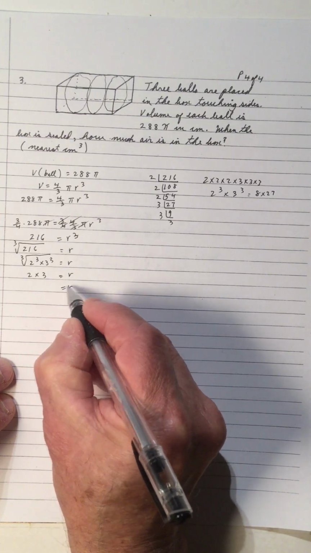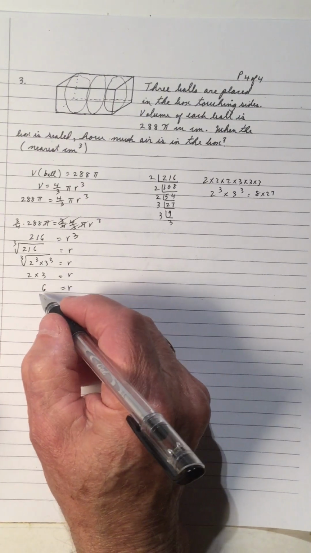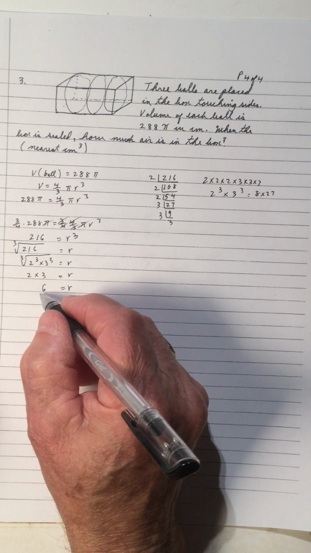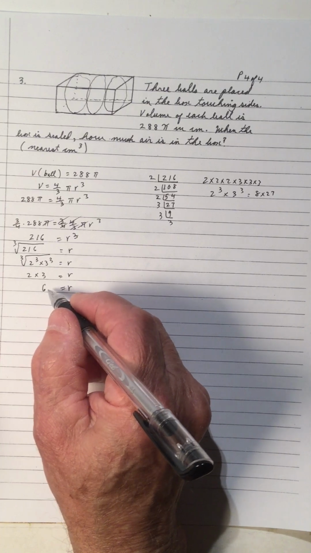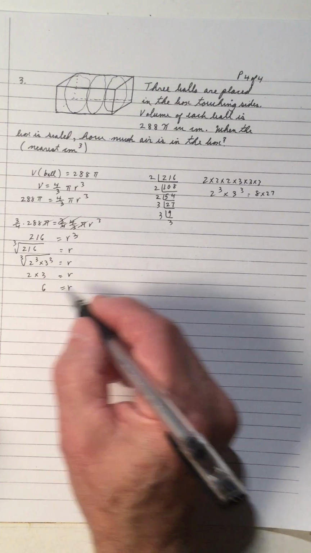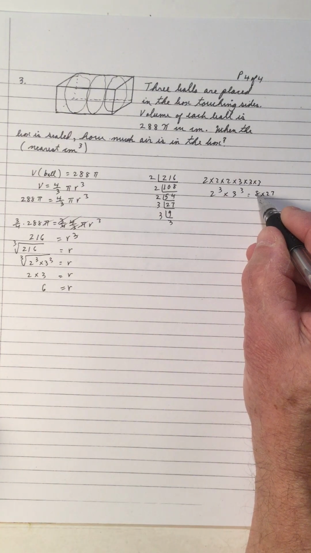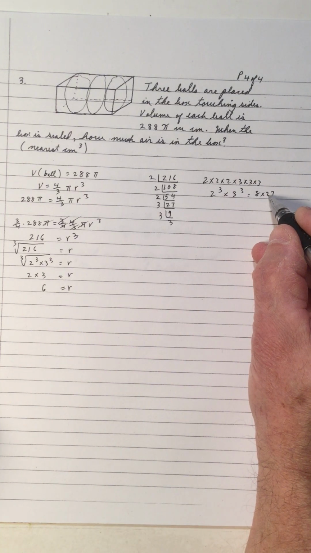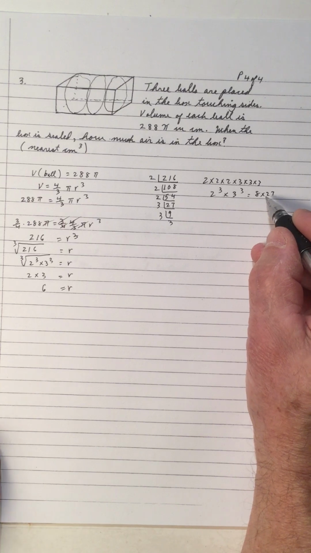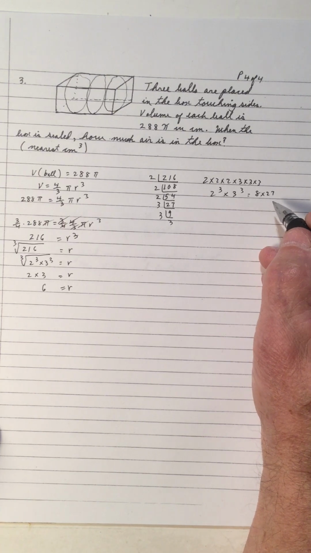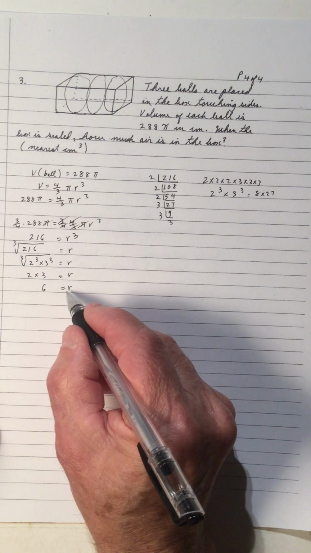So that means r is 6. If we take 6 times 6 times 6, you'll get 216. Or look at it another way, the cube root of 8 is 2, the cube root of 27 is 3, and 2 times 3 is 6. So the radius of one of the balls is 6.